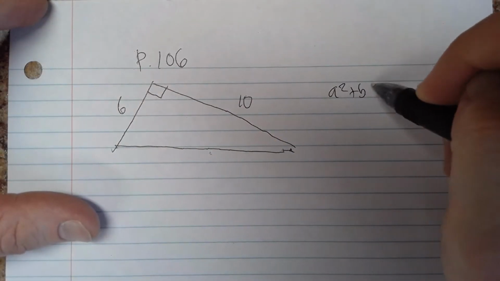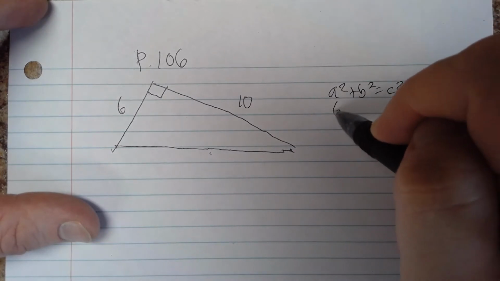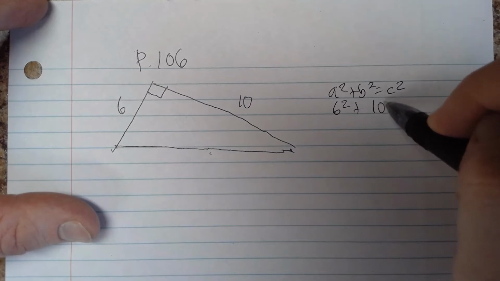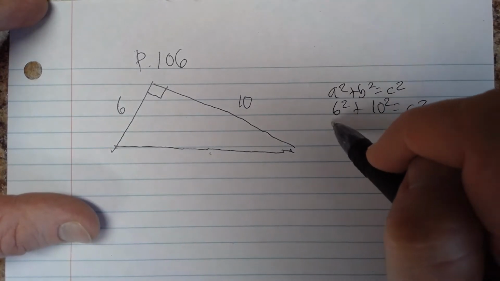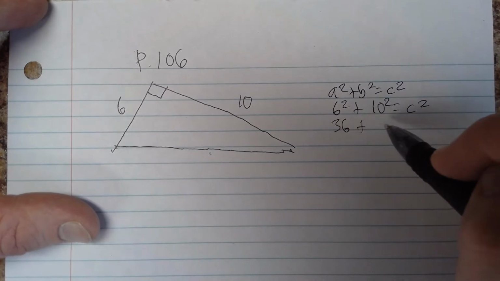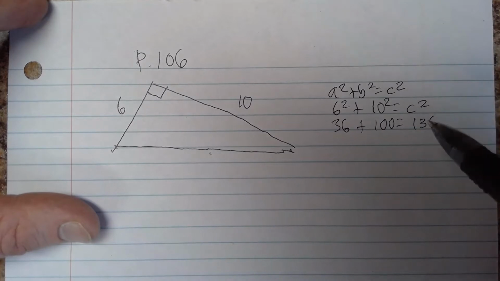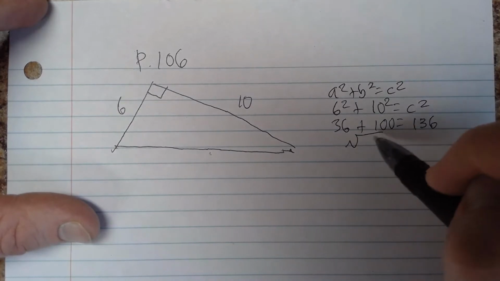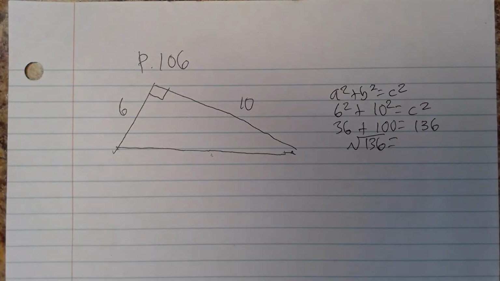Can use Pythagoras. A squared plus b squared equals c squared. 6 squared plus 10 squared equals c squared. 6 times 6 is 36. 10 times 10 is 100. 136 when we add them up. Square root of 136.